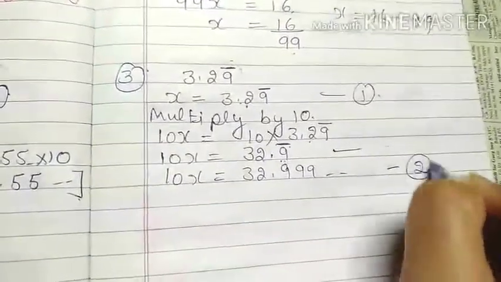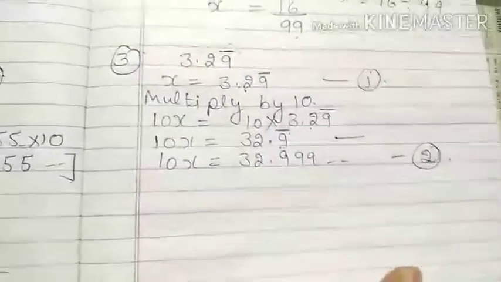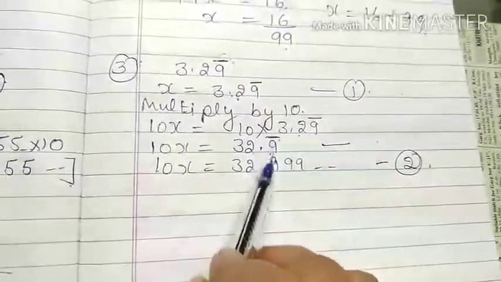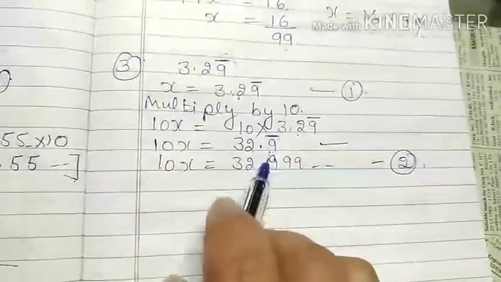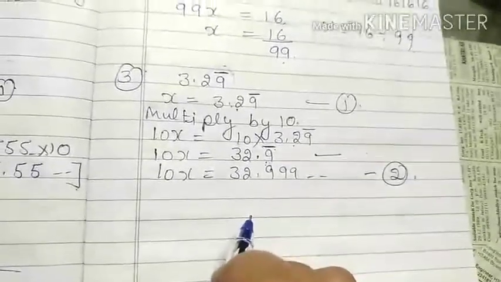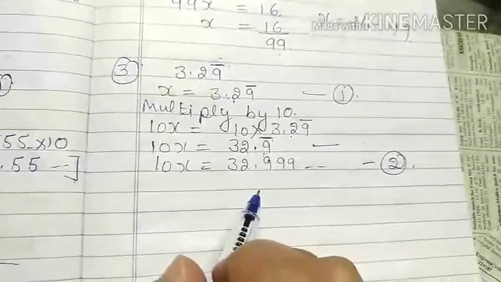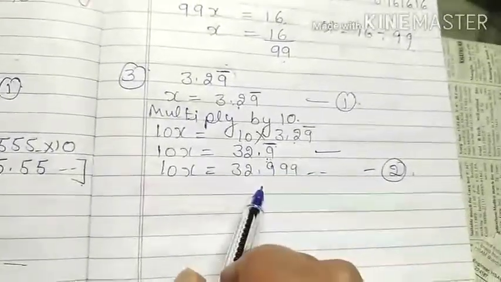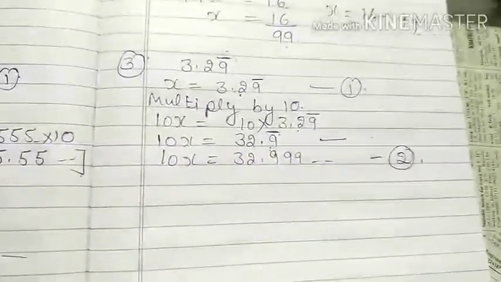So that is my equation 2. Now the next condition is that in this repeated digit I have only one digit under the bar. I already told you that you have to multiply by a multiple of 10 on both sides according to the number of digits. If there is one digit, you have to multiply by 10. If there are 2 digits under the bar, you have to multiply by 100.